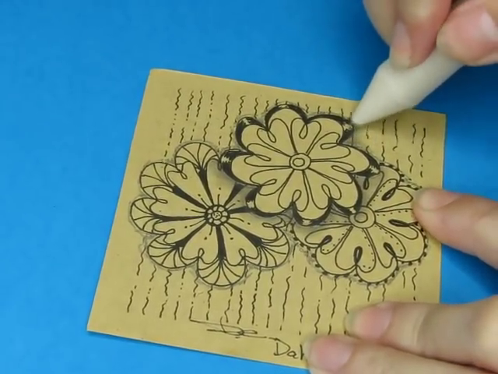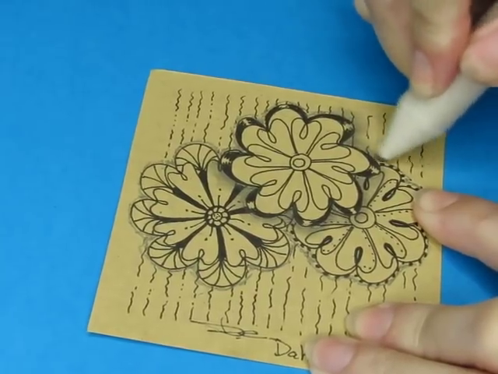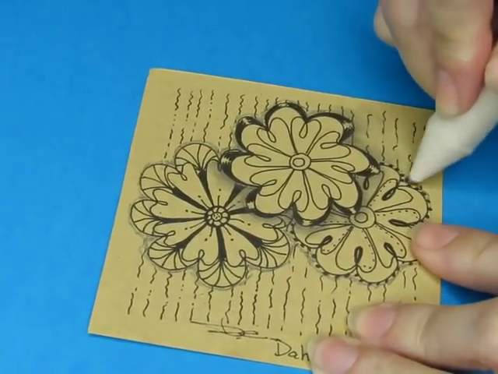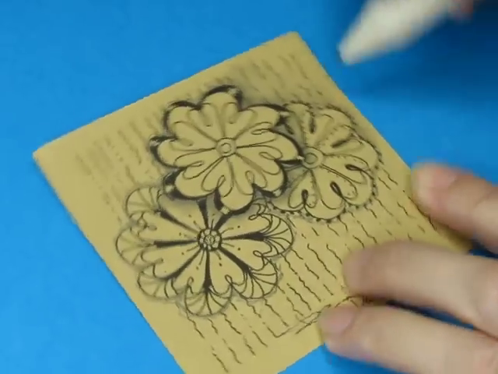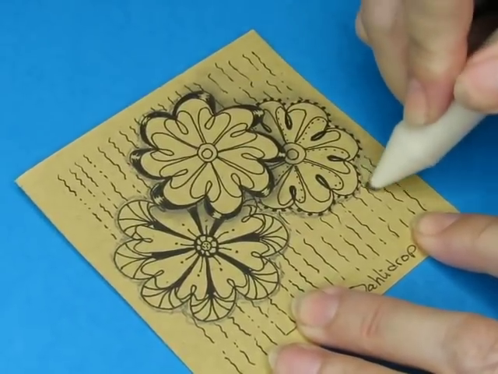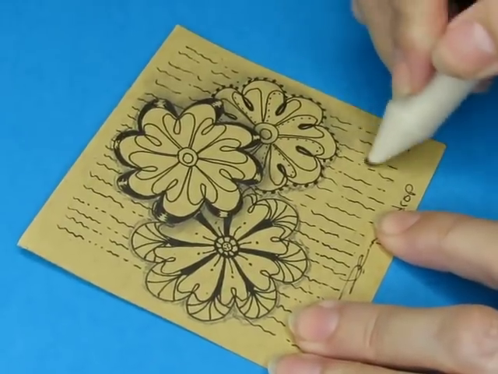I think I want the bigger stump though. I want to really blend this out and go farther out. That's easier to do with my bigger stump. It's like a jumbo stump.